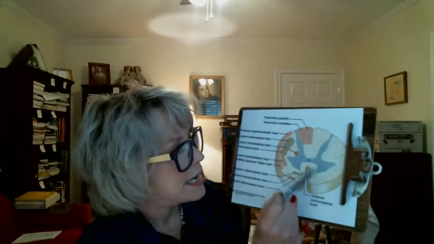Here's another nice big view of the spinal cord. Here is the white portion of the spinal cord. This is a transverse cut through the spinal cord. Everything in white, as you can imagine, is myelinated, and the artist has colored these little sections different colors, and each little section has a different name.